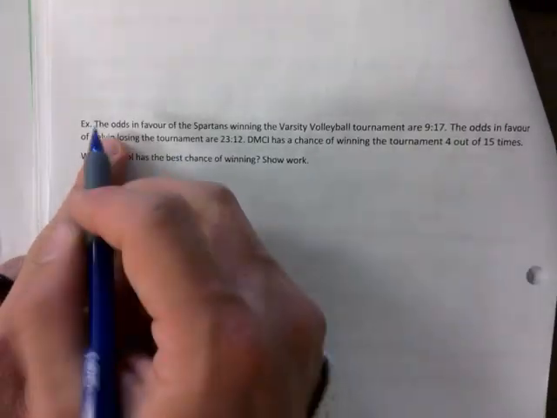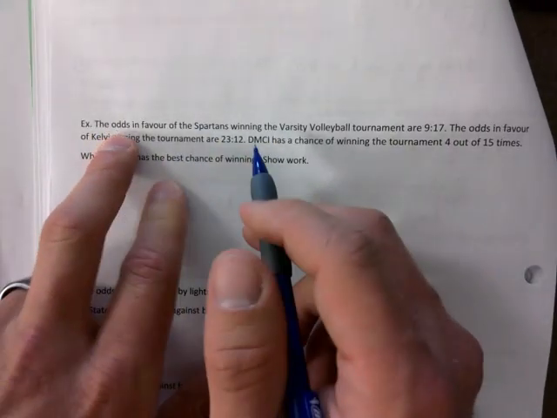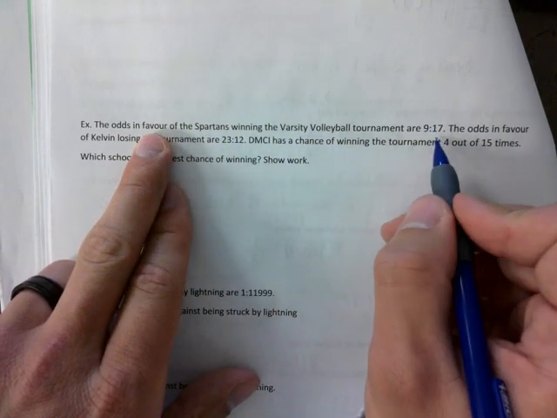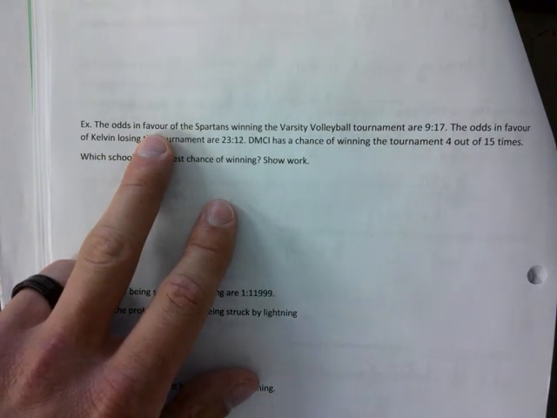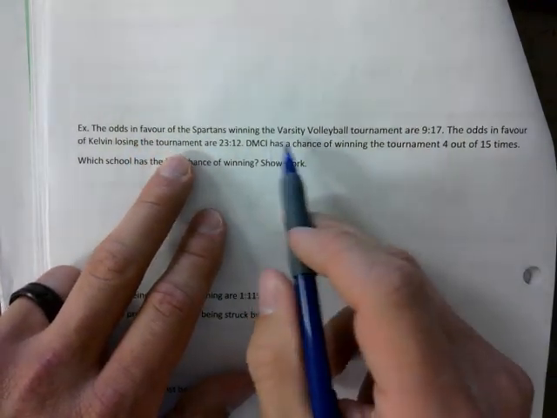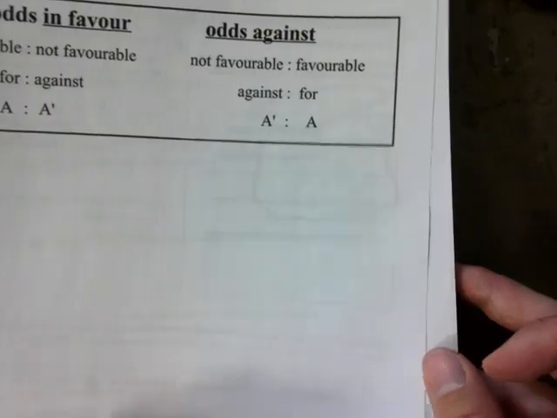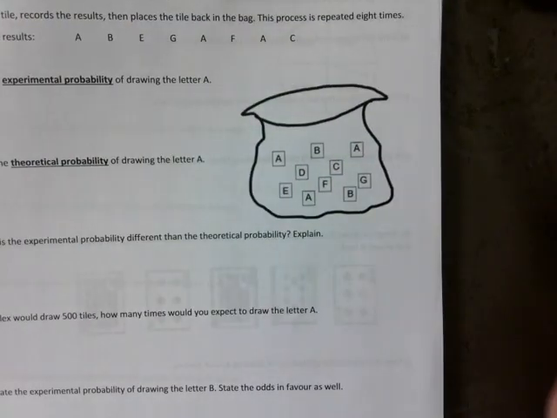Right now, for example, this one, we can start including the odds, right? So then you'd have to convert odds to probability in order to find what's more likely to happen. So we're going to go to page 27.